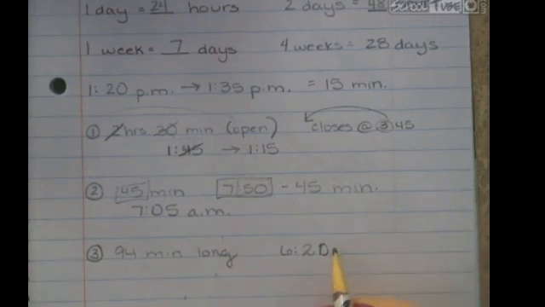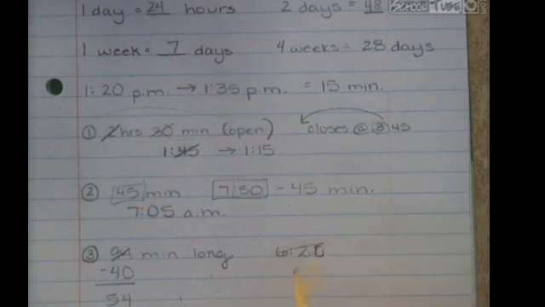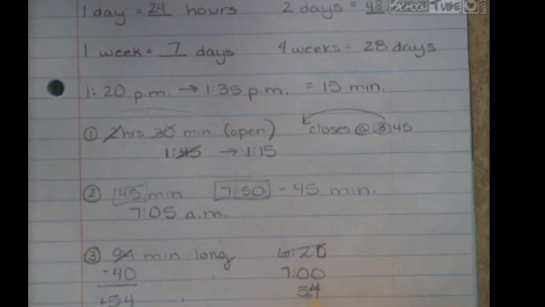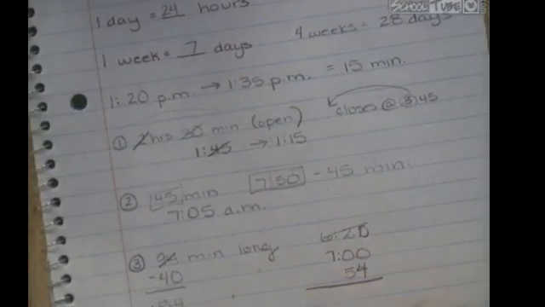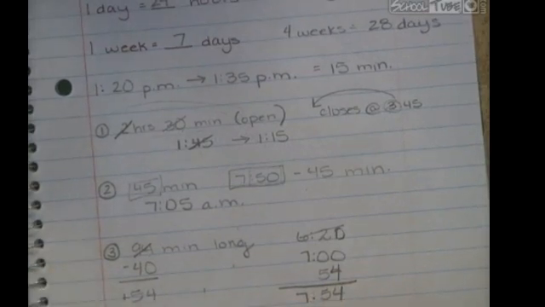So the first thing I want to do is get this to the closest hour. I know to get from 20 to 60, because there's 60 minutes in an hour, I'm going to be adding 40 of this 94, which leaves me with 54 minutes left. So if I add in 40 minutes, that changes my time from 6:20 to 7 o'clock. Now I can add in the 54 minutes. My new time is 7:54 when it's going to be done.